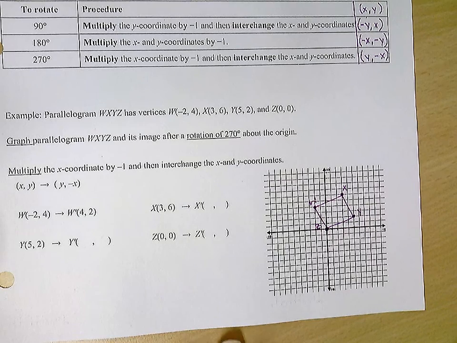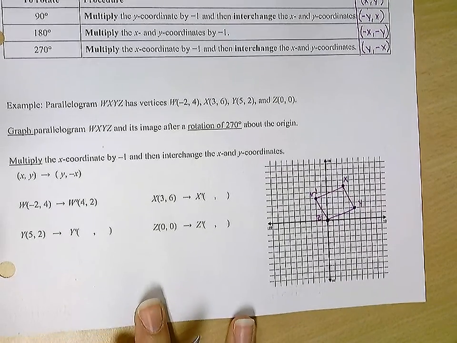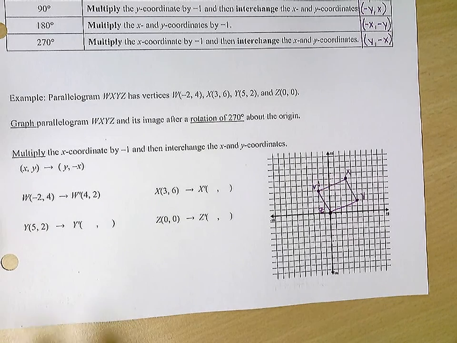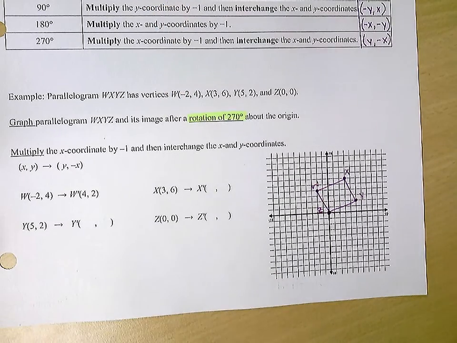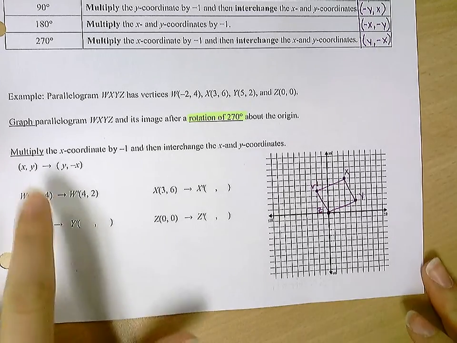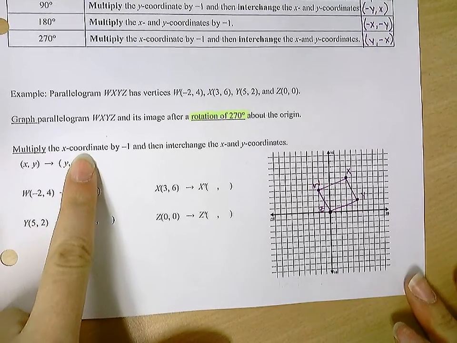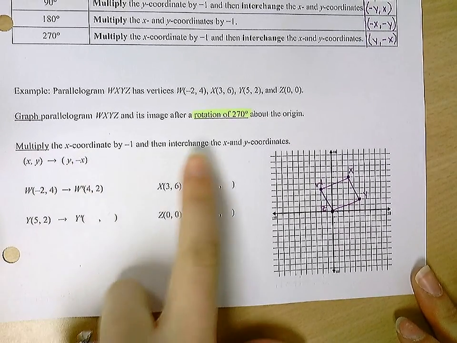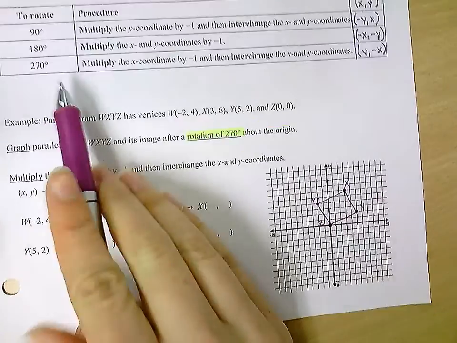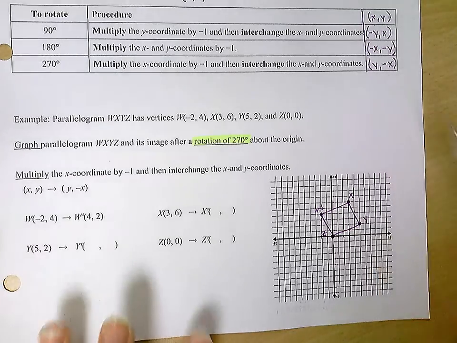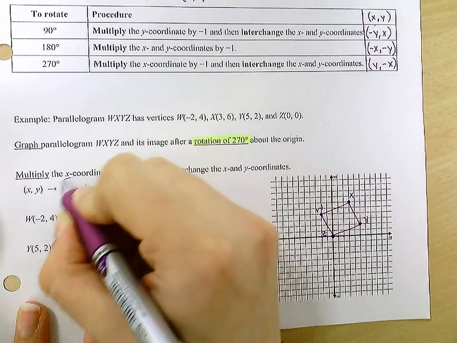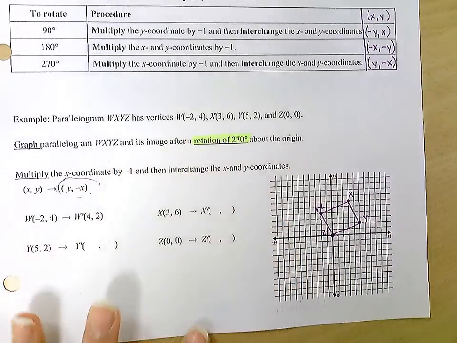Okay, so here is my pre-image. Now what I want to do is find the image after a rotation of 270 degrees. We're rotating 270 degrees about the origin. So we want to multiply the x coordinate by -1 and then interchange x and y. That's the rule up in our chart for 270. Okay, so we're doing this rule here.